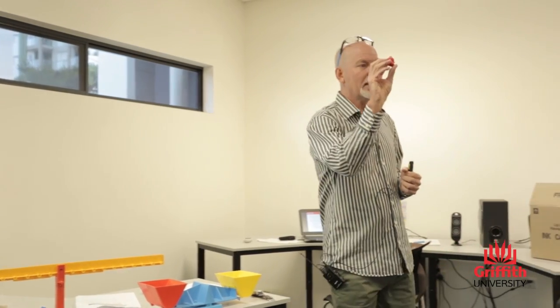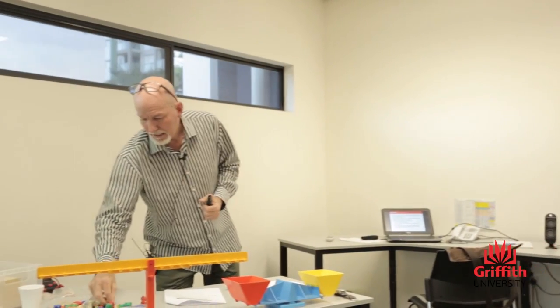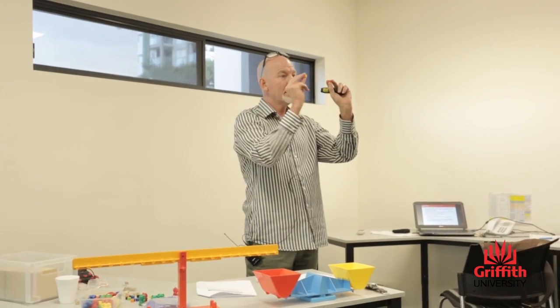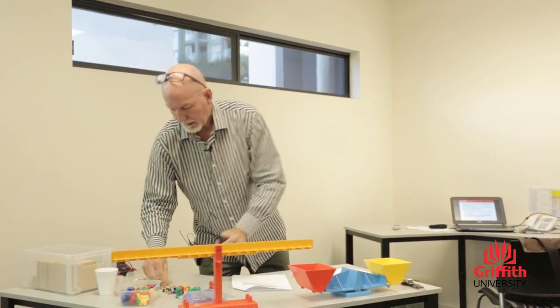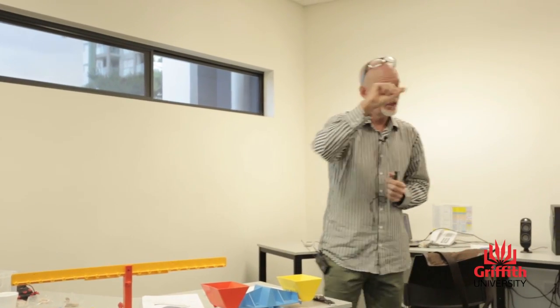So that would be a perceptually rich manipulative. These ones here would be somewhere in between. The coloured cubes and our MAB blocks would be bland in terms of richness.